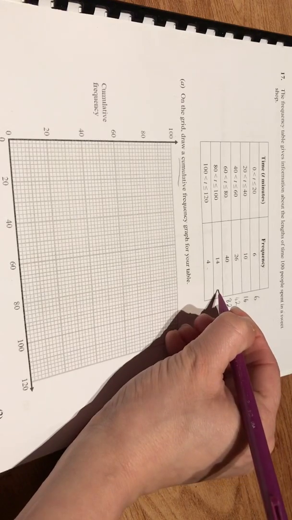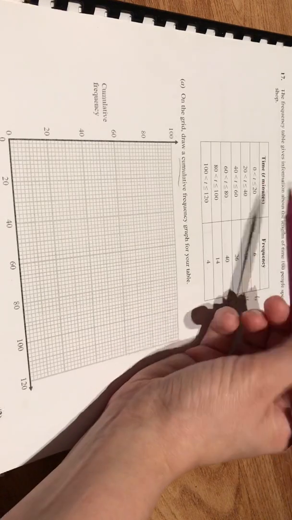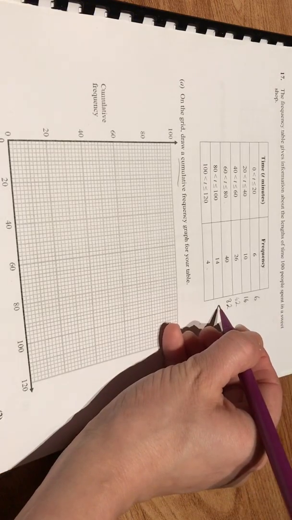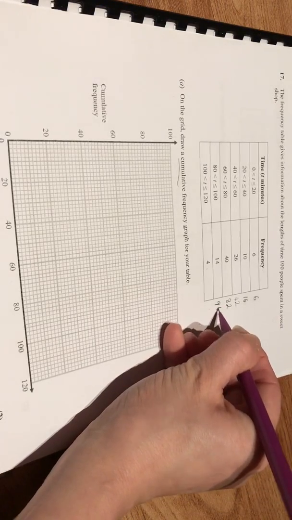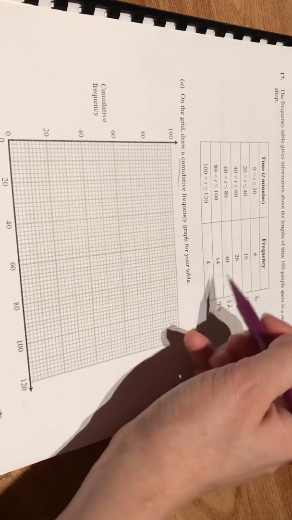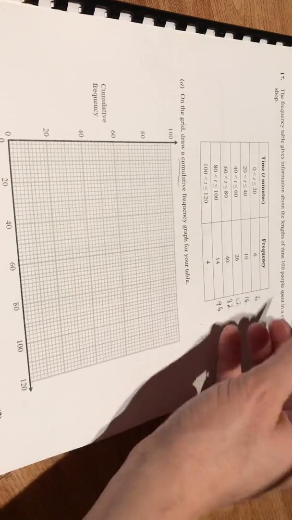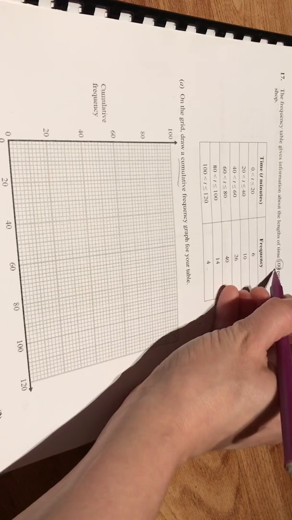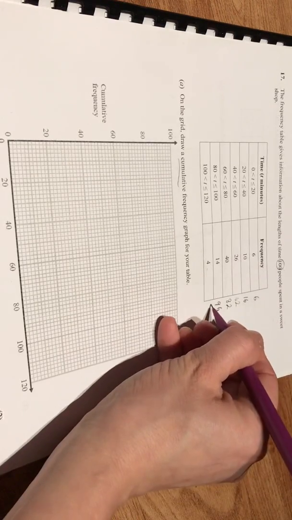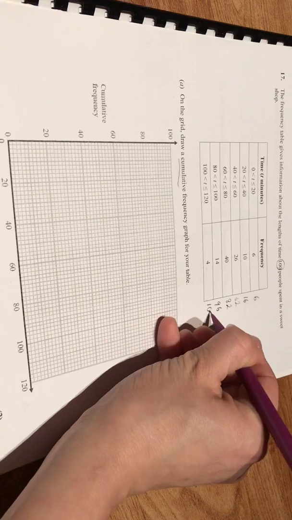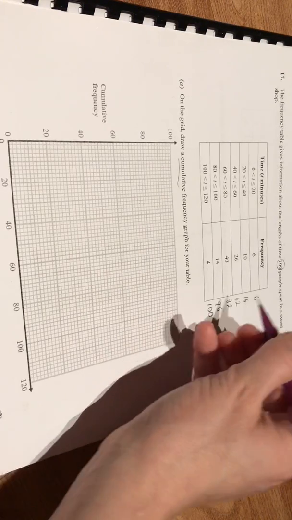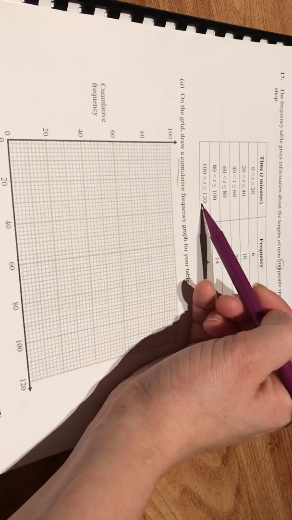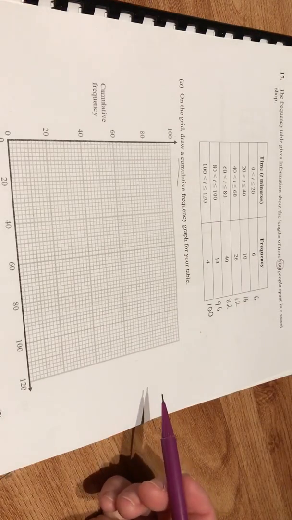And then we add on the 14, giving us a frequency from 0 to 100, which is 96, and then we add on the last one, which is the 4, and that should add up, and that's always a good check, to the number that's stated at the beginning of the question. That should add up to 100, which it does, which tells us that 100 people spent between 0 minutes and 120 minutes in the sweet shop.